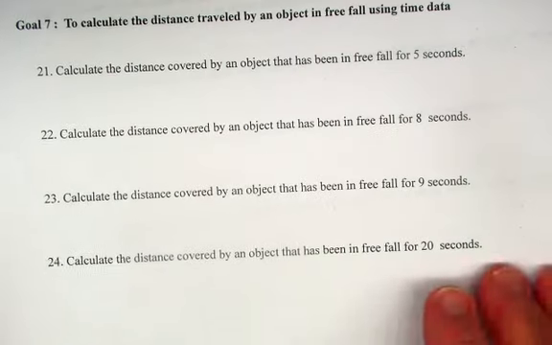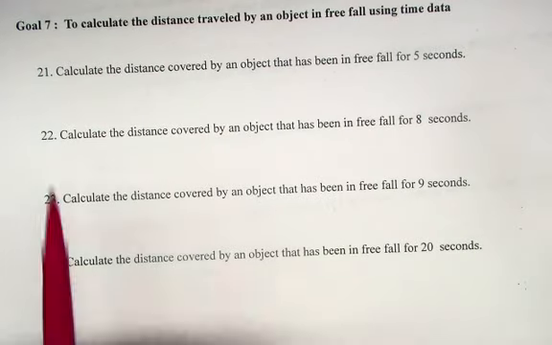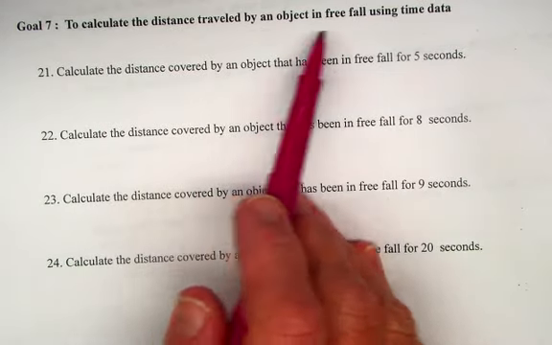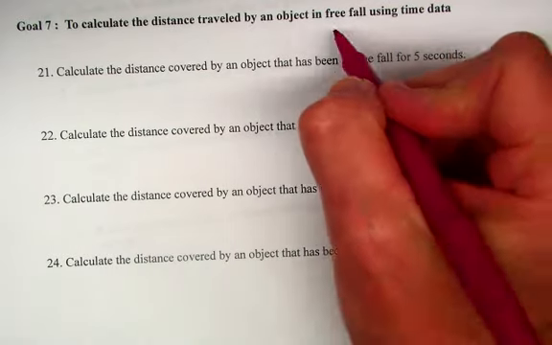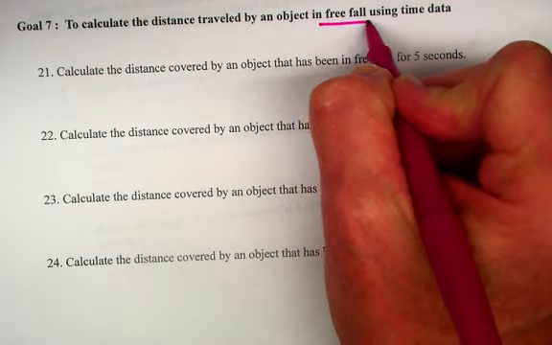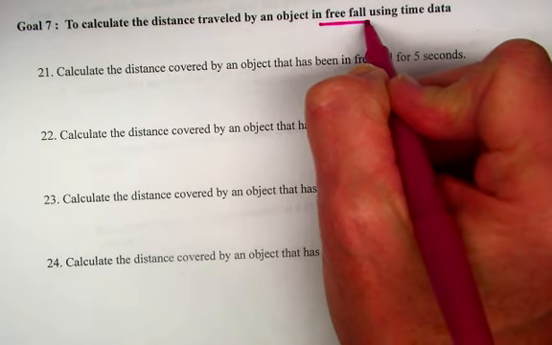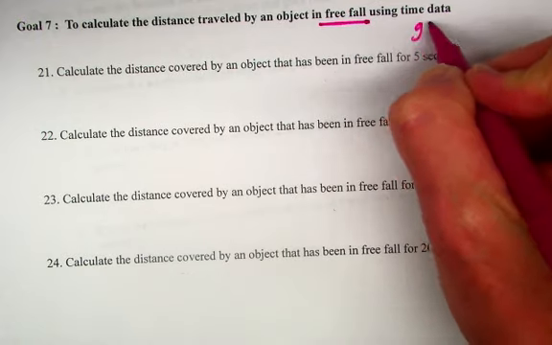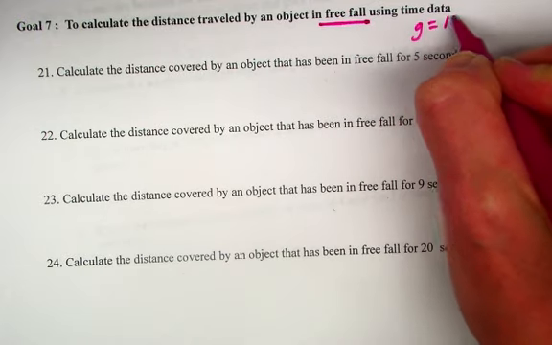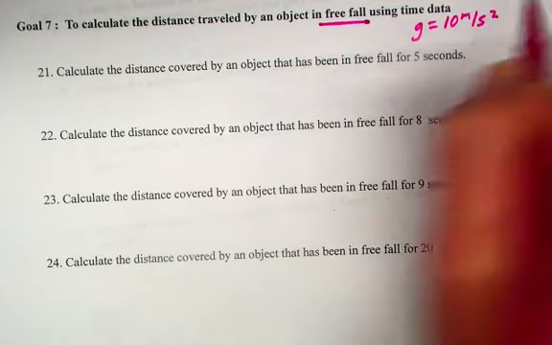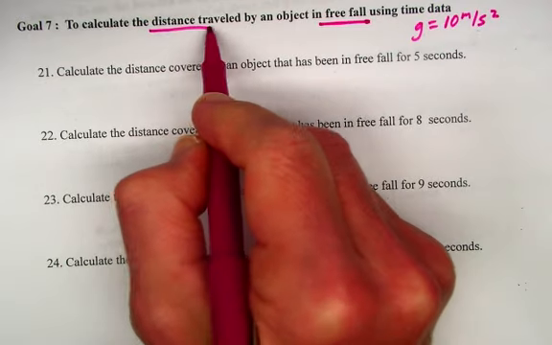For this goal 7, we need to figure out the distance traveled by an object in free fall. So the clues here are free fall. So these are objects that are falling due to gravity. So we know we're going to need to use g. G is 10 meters per second squared. Distance traveled is what we're trying to find.